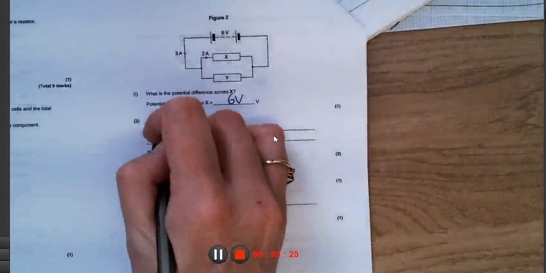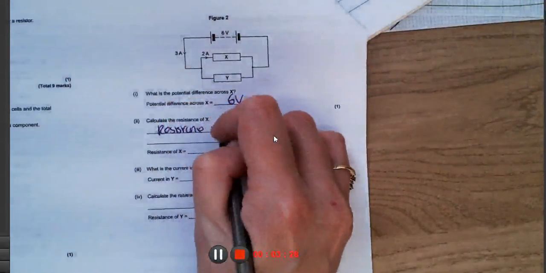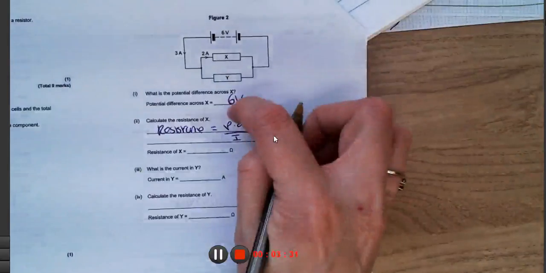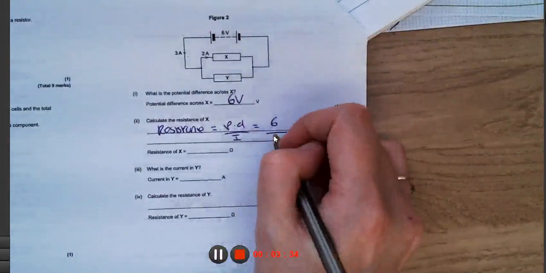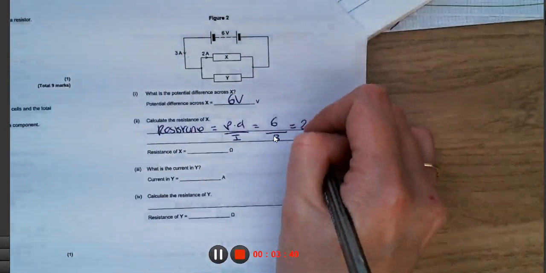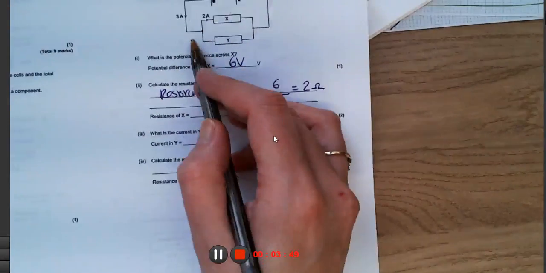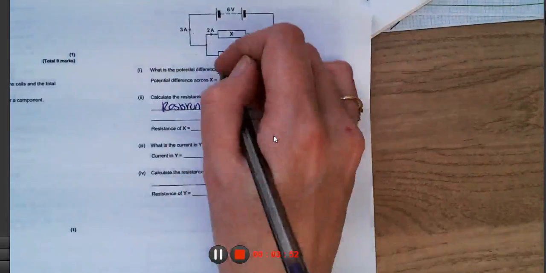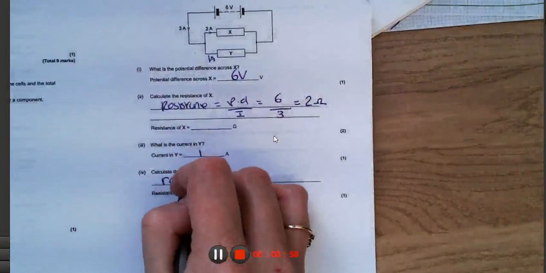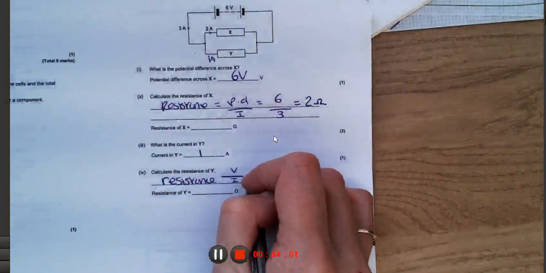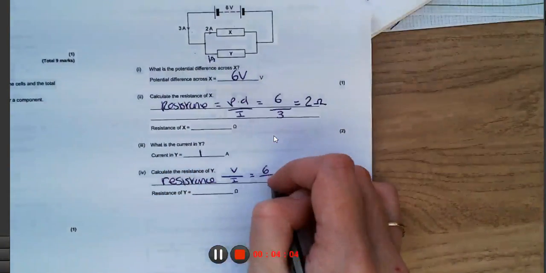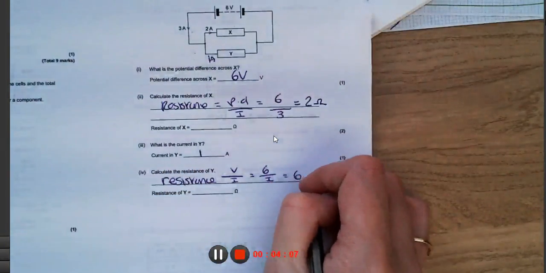And it says calculate the resistance of X. Well, resistance is potential difference over current. So potential difference is 6 and the current is 3. So that's 2 ohms. What is the current in Y? Well, we've got 3 amps coming into this junction and 2 go this way, so that must mean that 1 amp goes this way because they add together to make 3. This is calculate the resistance of wire. Well, resistance is potential difference over current, which is 6 again because they get the same, over 1, which is 6 ohms.